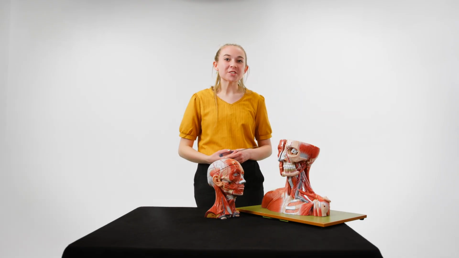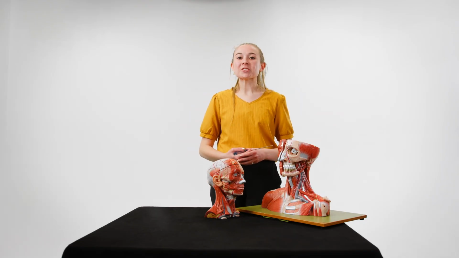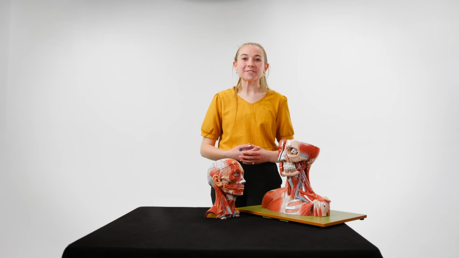Now that we have finished the facial muscles, you can start to picture how each of these muscles work together to allow us to form all of our various facial expressions.